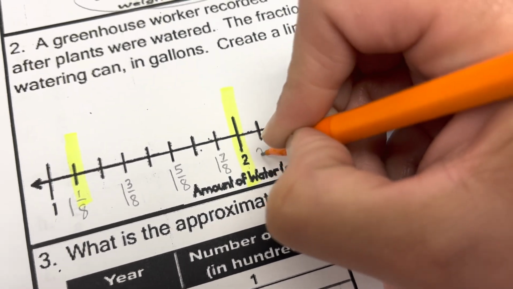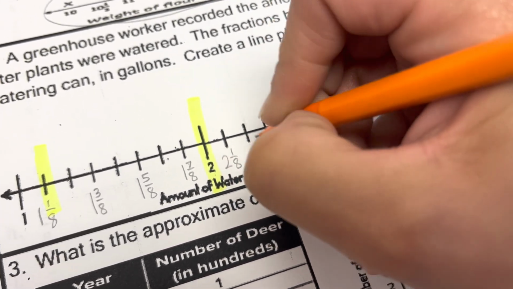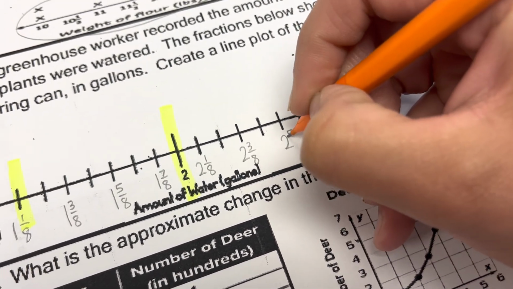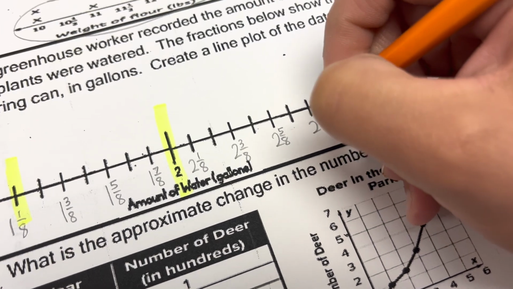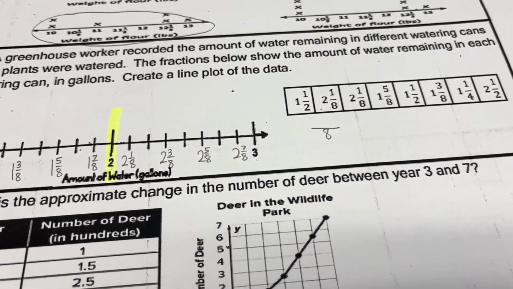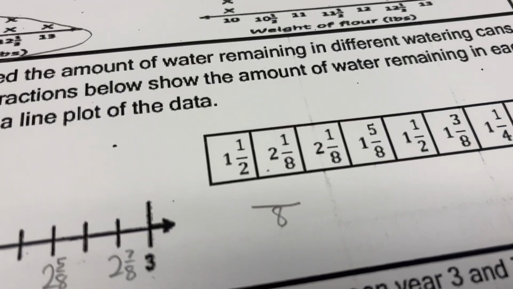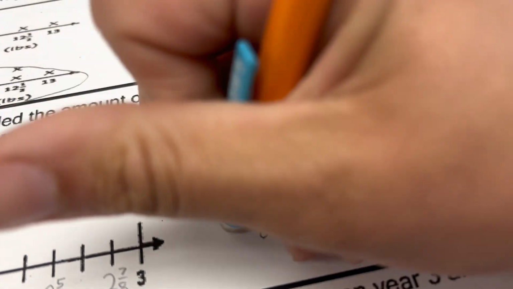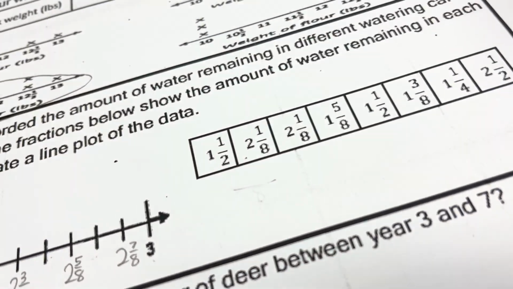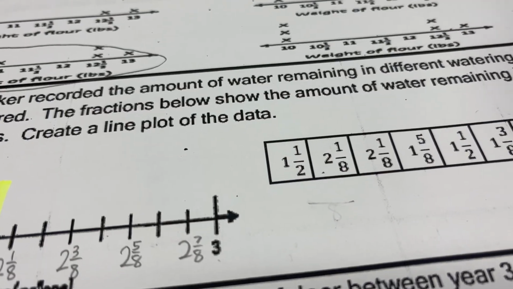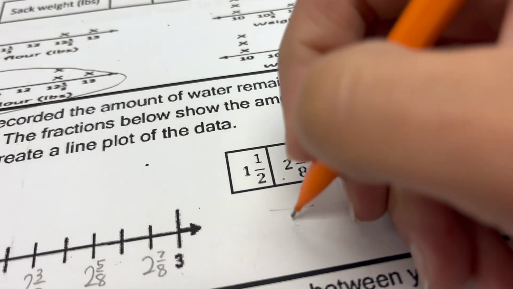If this is 2, that's 2 and 1/8, 2 and 2/8, 2 and 3/8, 2 and 4/8, 2 and 5/8, 2 and 6/8, 2 and 7/8. This would be 2 and 8/8 or 3. If you have to get them to be eighths, because you have to stick them all on the same line plot, could you do the backward C and then find me and get me to 8 with common denominators, doing the same thing on the top and the bottom? 100%. Do you have to do that? Absolutely not. You have to get to 8.